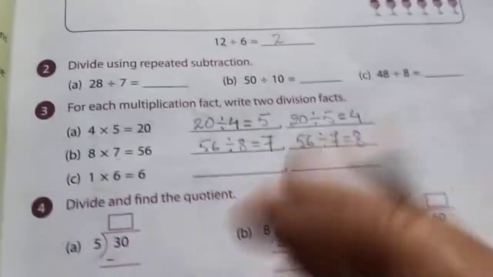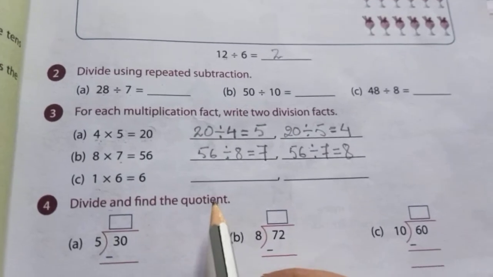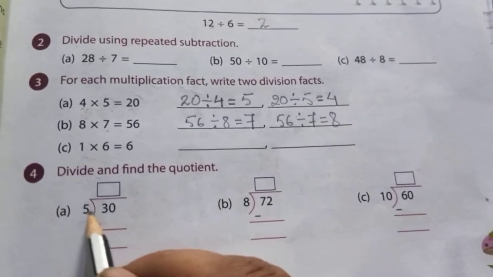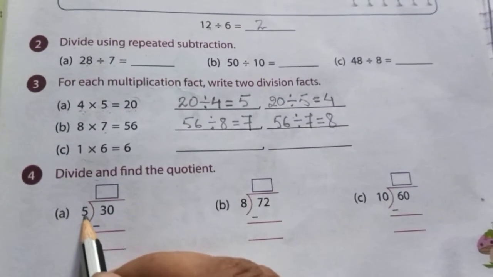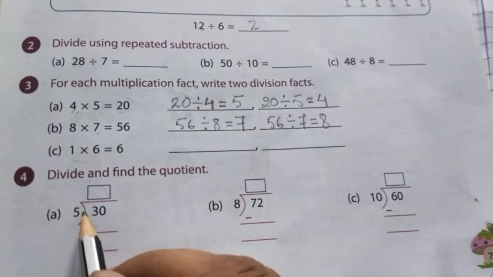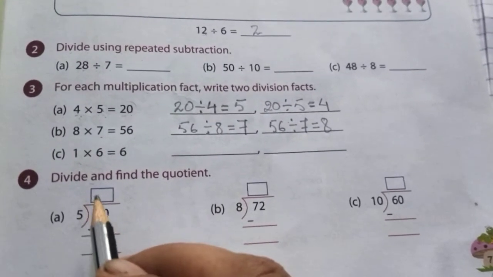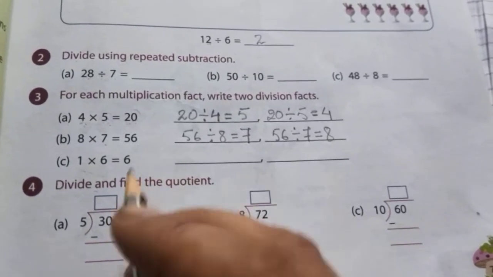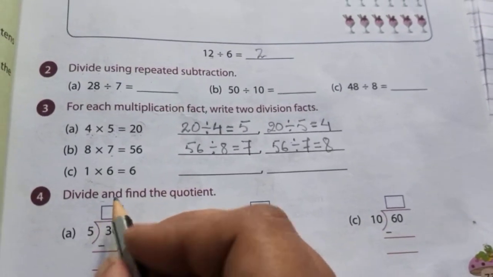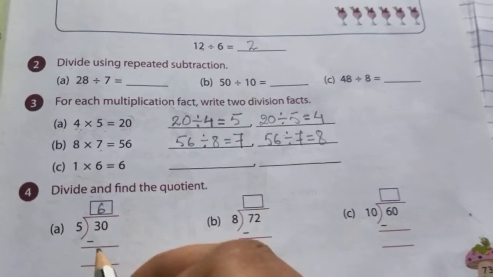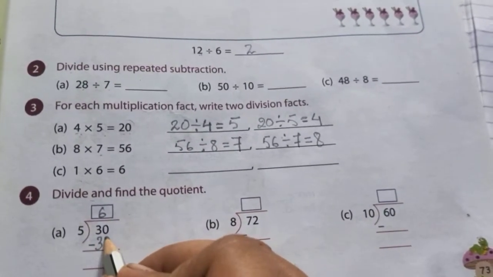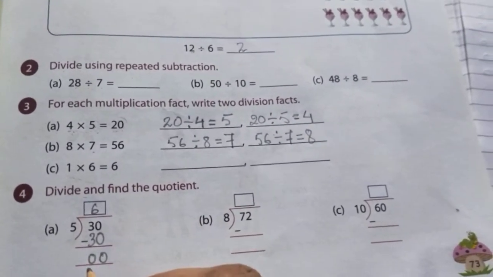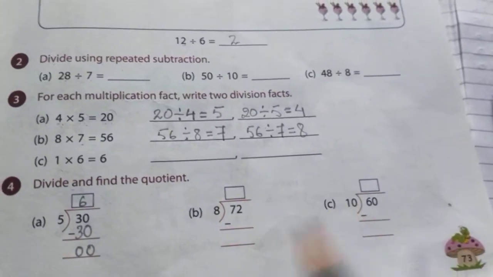Now divide and find the quotient. Okay, how will you divide and find the quotient? Okay, here you are dividing 30 by 5. Now 5 into what number is equal to 30? It is 5 6s are 30. So you will write 6 over here. You will write 30 over here. You get 0. Okay. Similarly, you will do B and C.